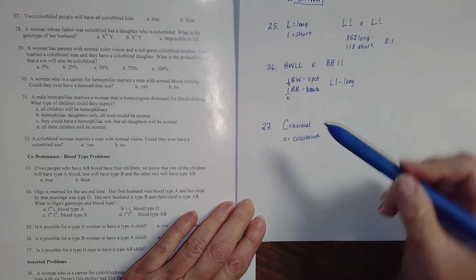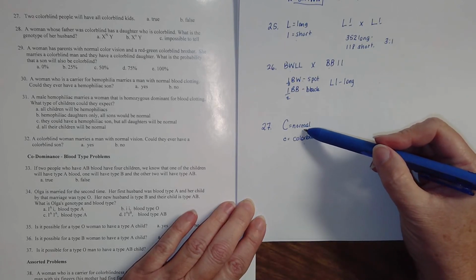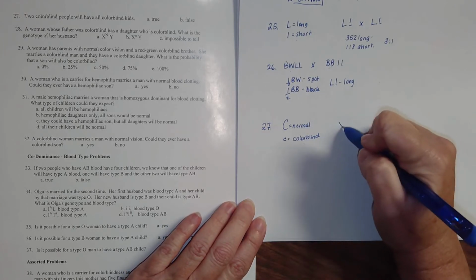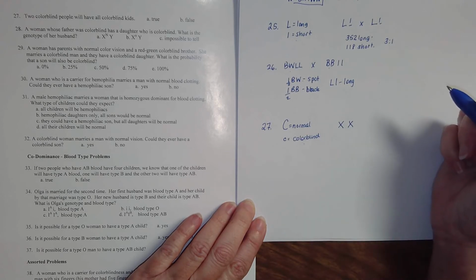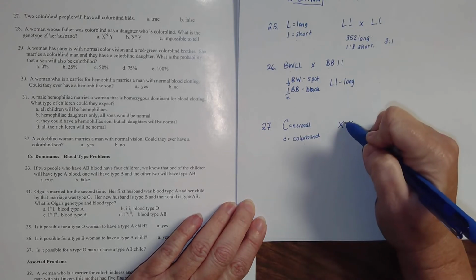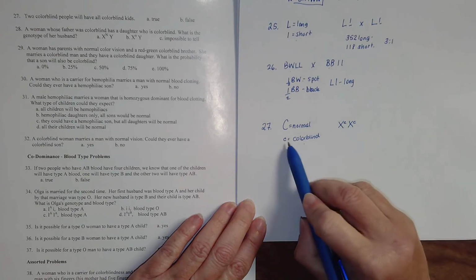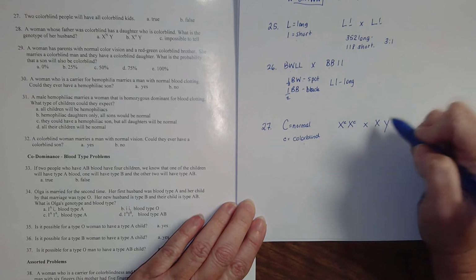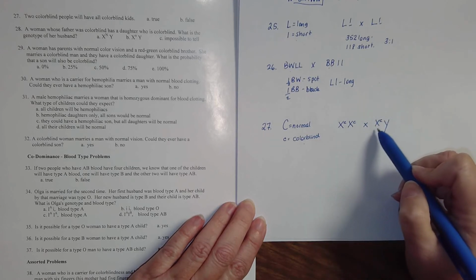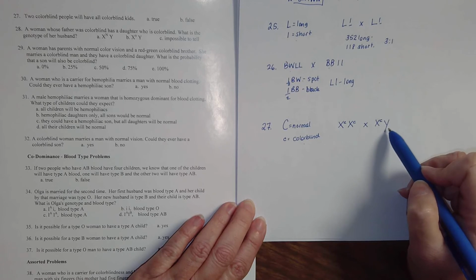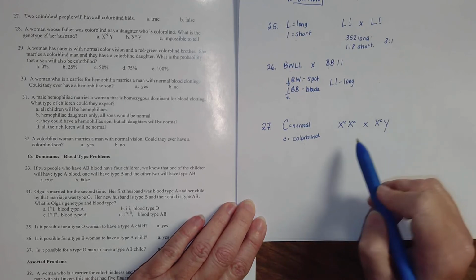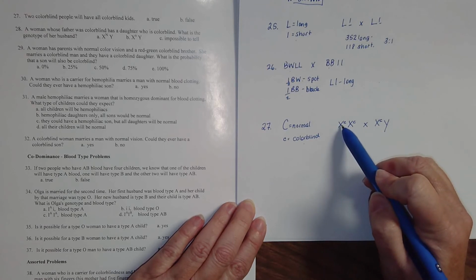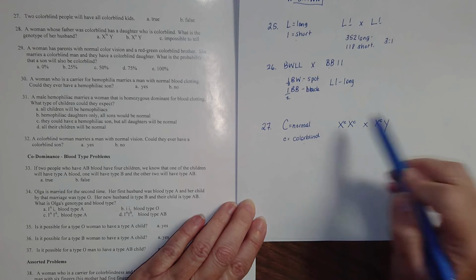So let me show you what the parent cross will look like. If we're crossing two colorblind people, first let's start with the female. She's XX. And she's colorblind. If she's colorblind, she has to have two colorblind alleles, so two little c's. And then the father is also colorblind, so he has a colorblind allele on his X chromosome. There's nothing on the Y. Because these are X-linked, that means that the colorblind gene is linked to the X chromosome. It's found on the X chromosome.